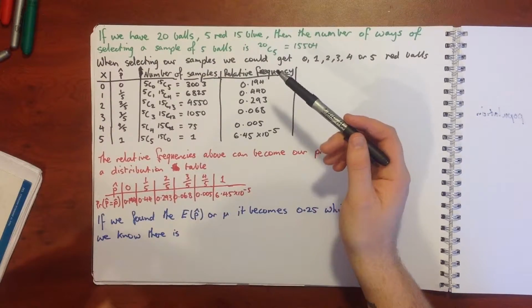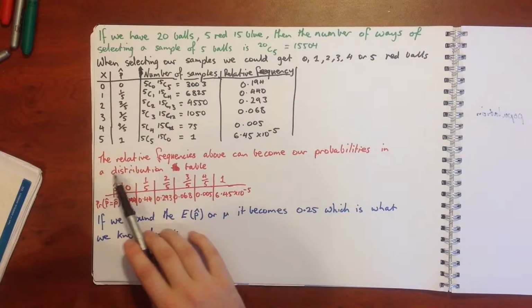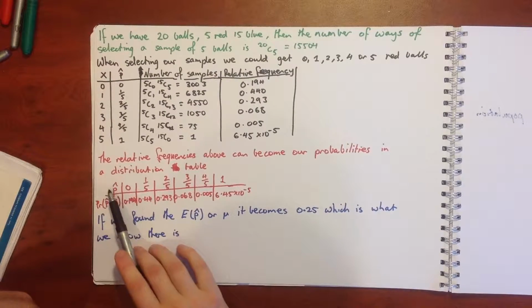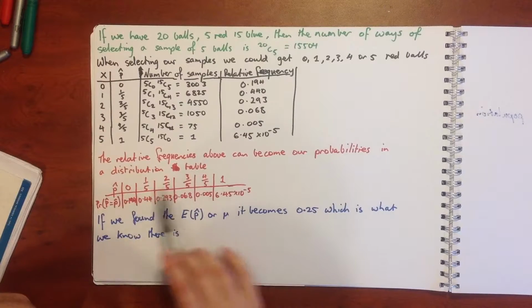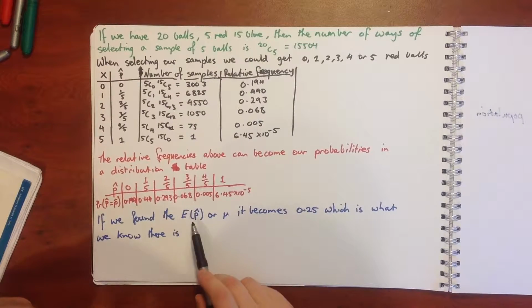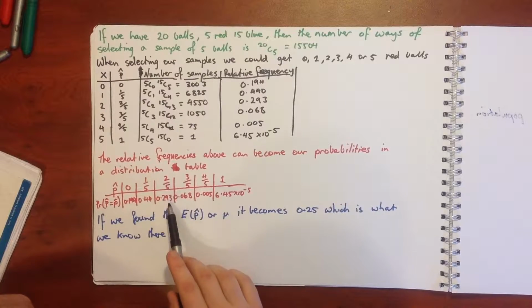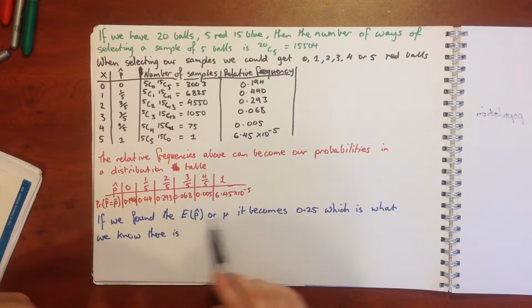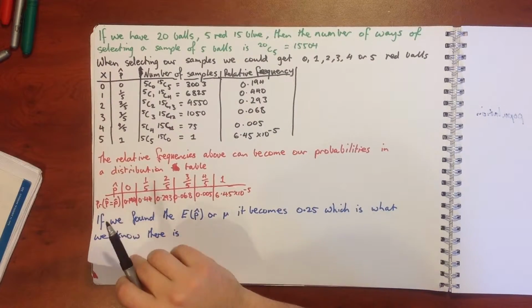We can do our relative frequency here, which is just these numbers divided by our 15,504. Our relative frequencies can become our probabilities in the distribution table. So we have our sample proportions with their relative frequencies, which is basically the probability of getting these proportions. If we find our expected value of p hat, or our mu, it becomes 0.25. So if we go 0 times that, plus this times this, plus this times this, and so on, adding them all together to find our expected value, it becomes 0.25, which makes sense, because there's 5 out of 20, which is 0.25. So you can see that it does give a good estimate of our actual population proportion.